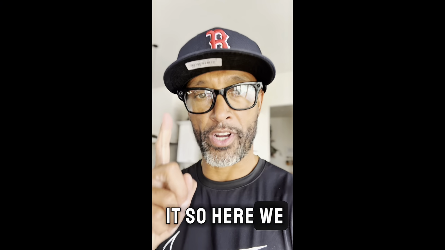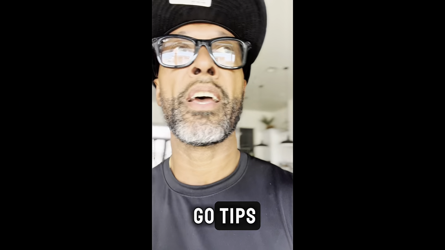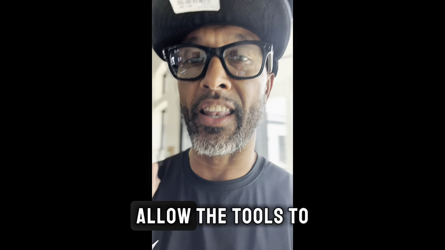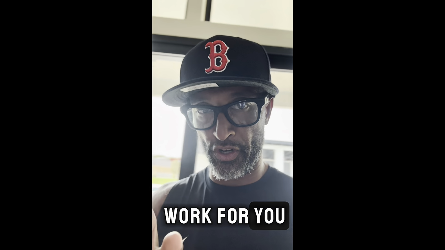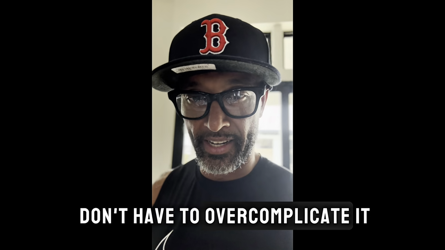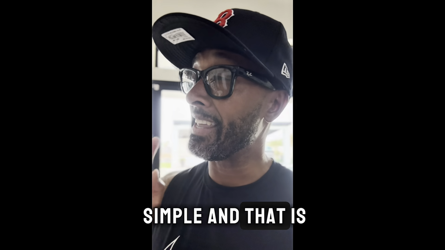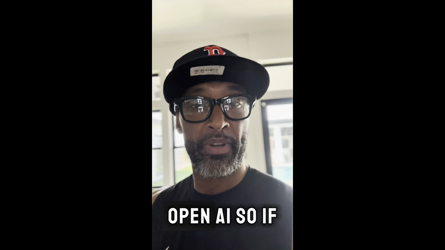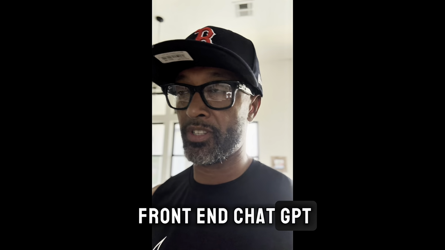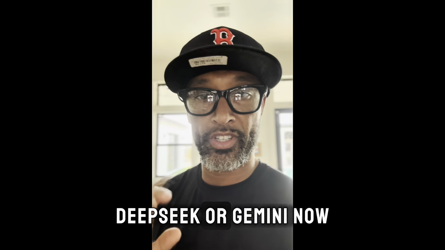So here we go. Tips: give it guardrails, give it context, allow the tools to work for you. Stop telling them what to do. And you don't have to overcomplicate it. It really is that simple. And that is for Claude, OpenAI. So if you're using the back end, if you're using the front end, ChatGPT, DeepSeek, or Gemini.